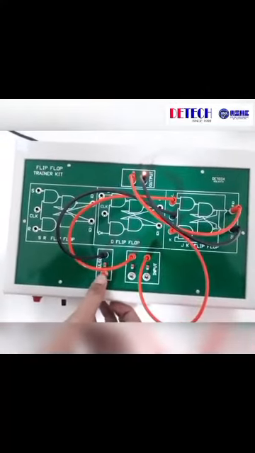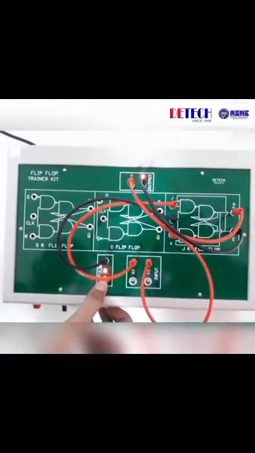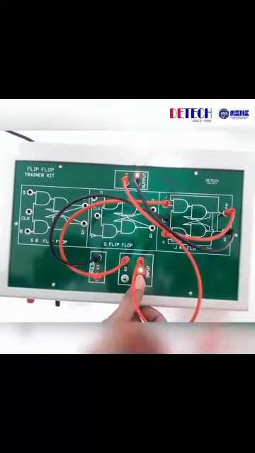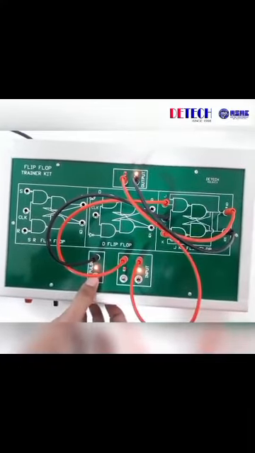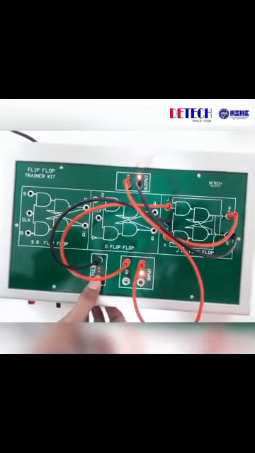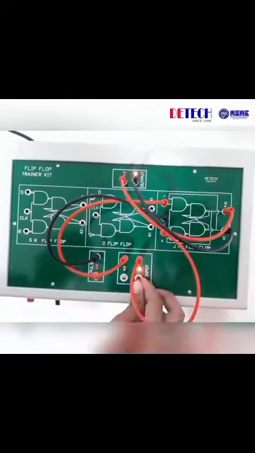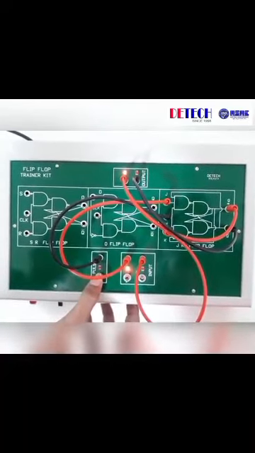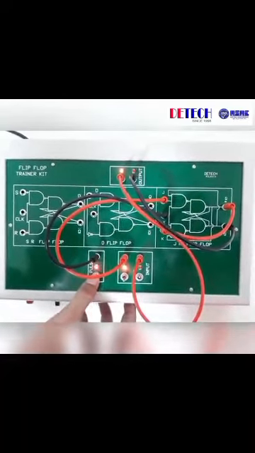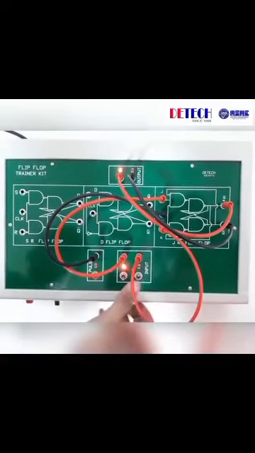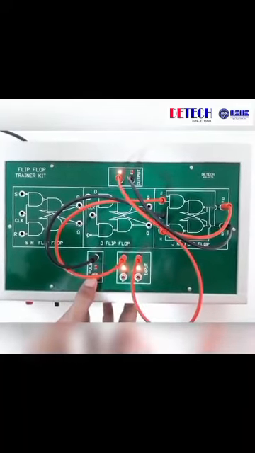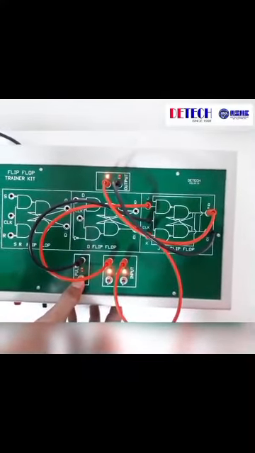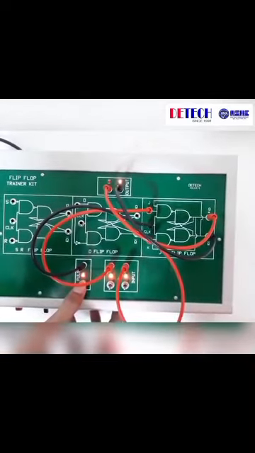So for 0, 0, this is the previous state where Q is 0 and Q bar is 1. Now for 0, 1, that is J is 0, K is 1, we have Q equal to 0 and Q bar as 1. Now for J as 1 and K as 0, it will change. So we have Q as 1 and Q bar is 0. Now we have both J and K as 1. So this will be the toggle state. So every time we are giving the pulse, the output will toggle, as you can see.